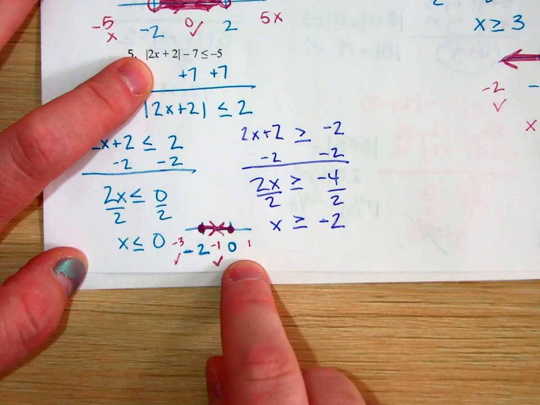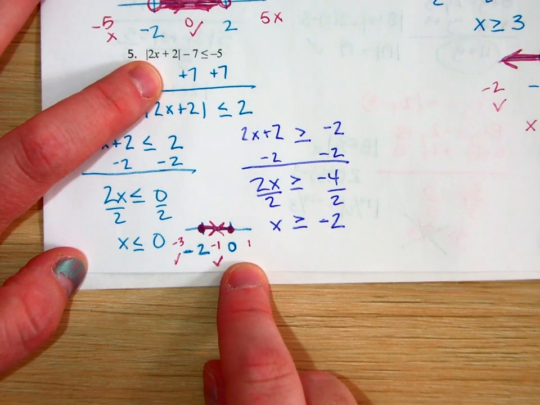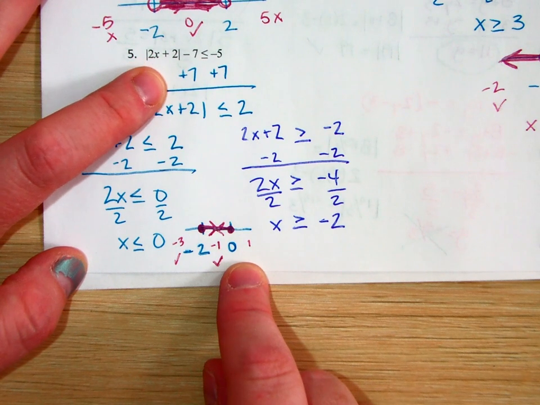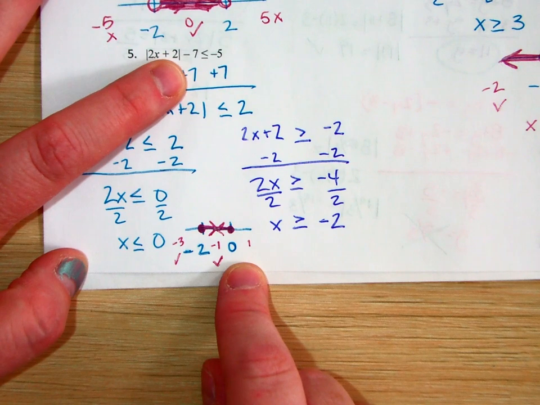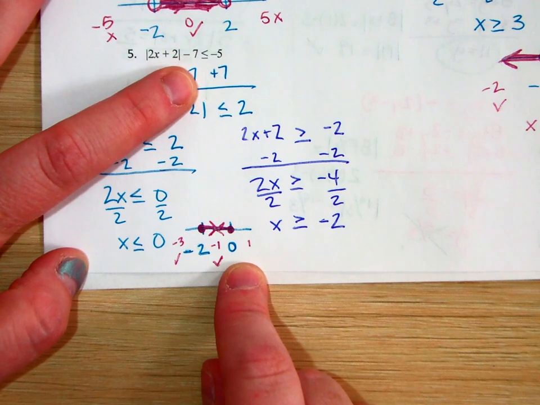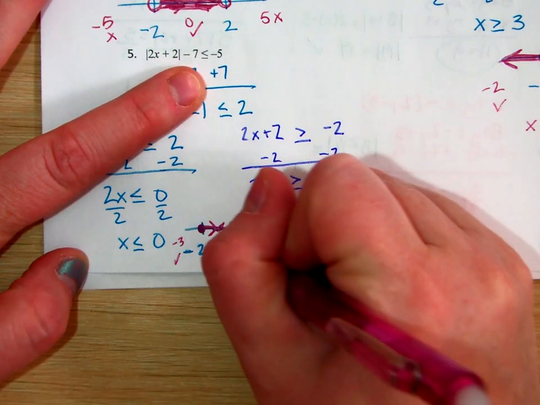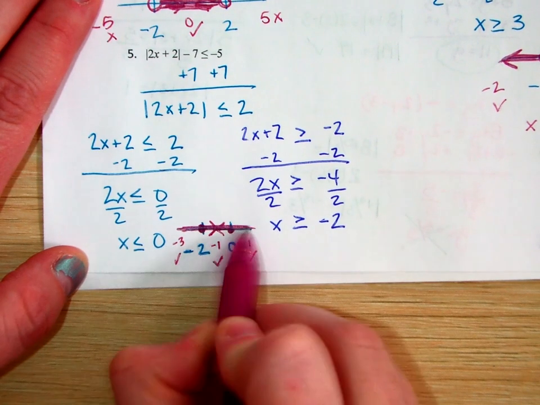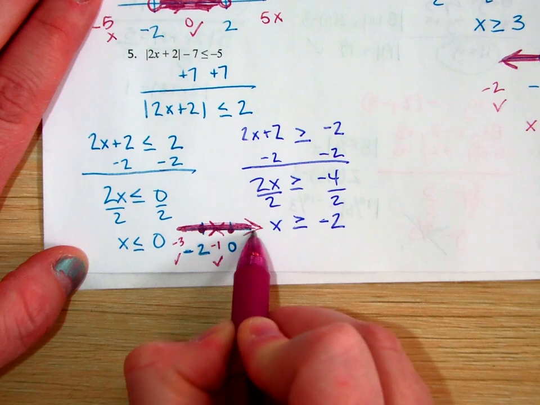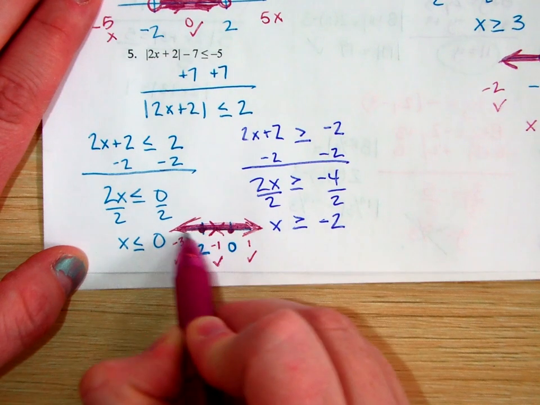Plug in 1. 2 times 1 is 2. Excuse me. 2 plus 2 is 4. Absolute value of 4 minus 7 is less than or equal to negative 5. This one works as well. Since all three work, this is actually the whole number line. So my answer changed from dots to being the whole number line. And then this becomes all real numbers.